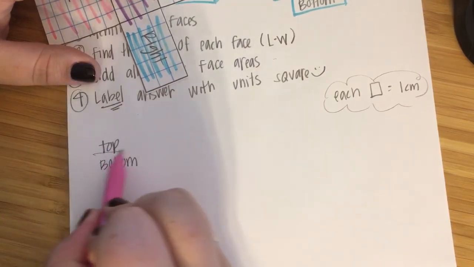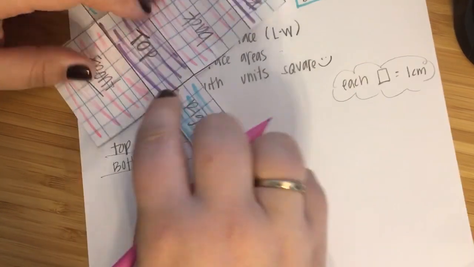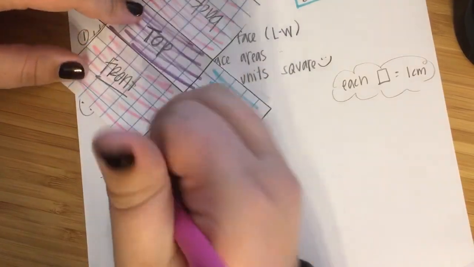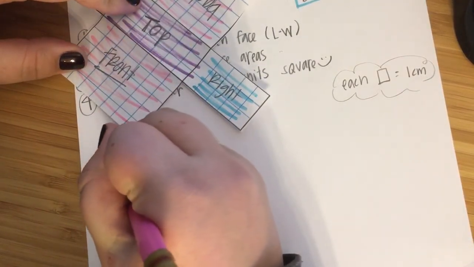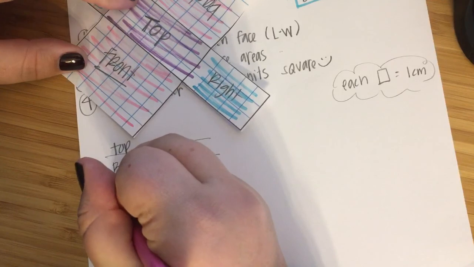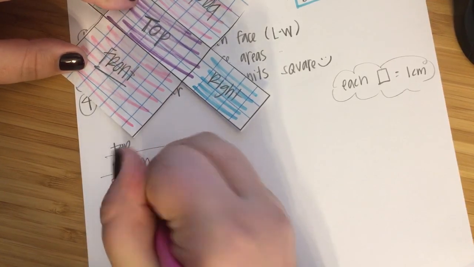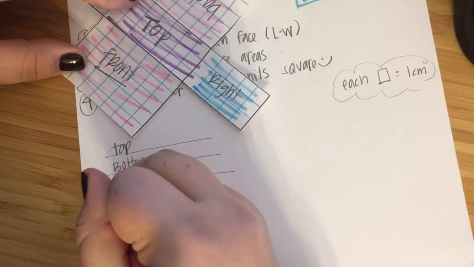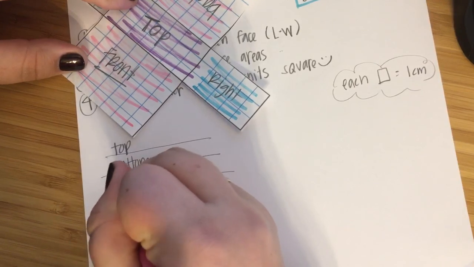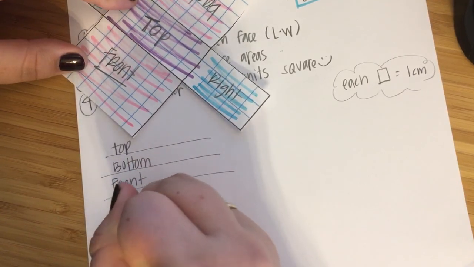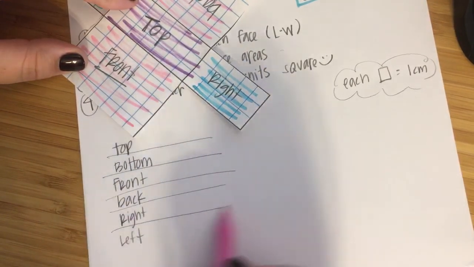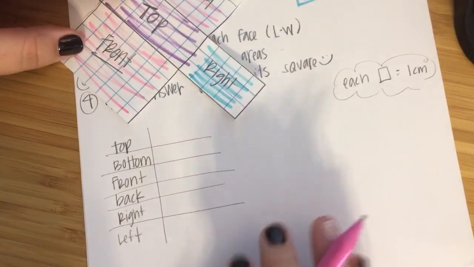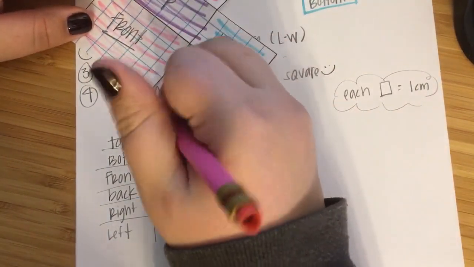So I'm going to make a list for myself: top and the bottom, the front and the back, and the left and the right. Each of those are the names of the faces that I have. Those are my rows, and I will have columns of the length, the width, and the area.